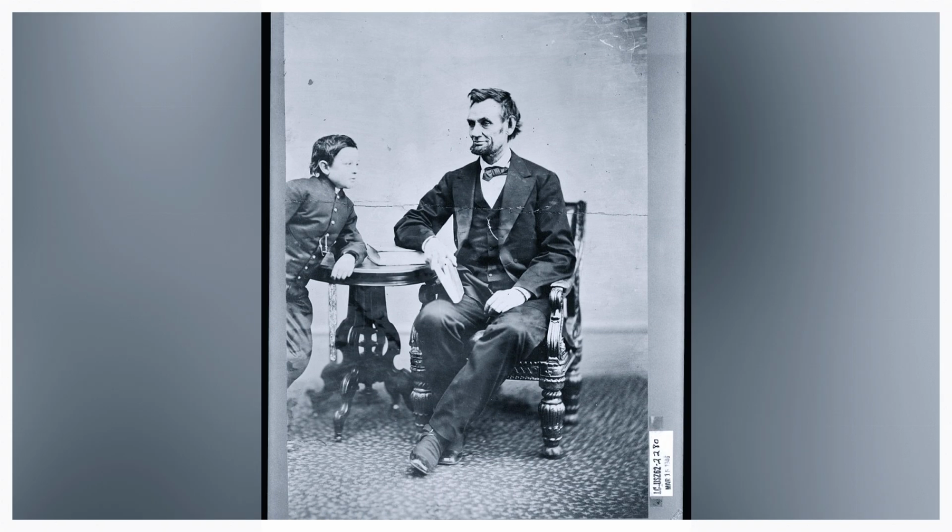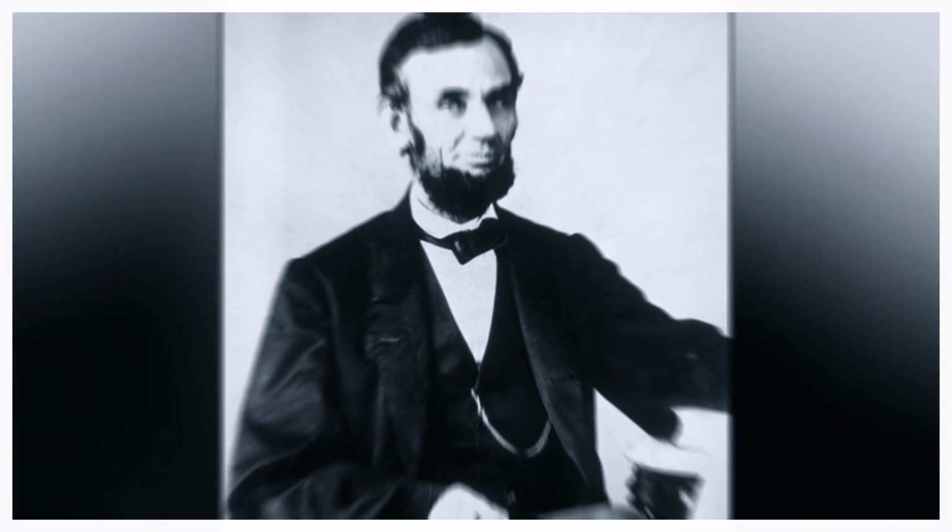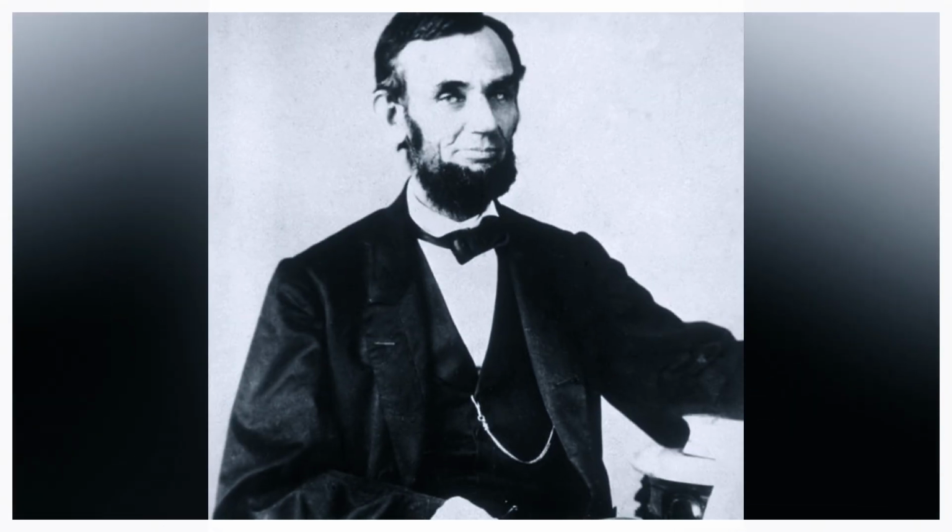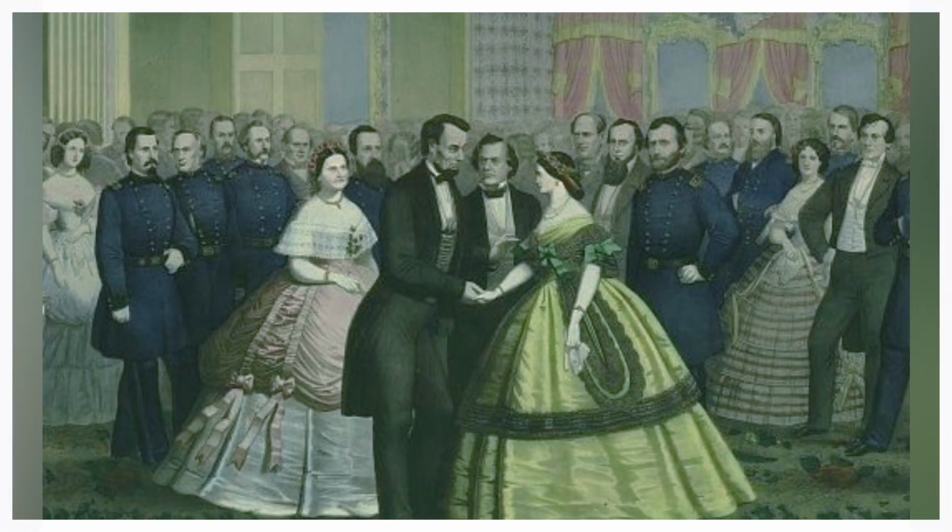Lincoln was the first president to be assassinated by John Wilkes Booth, a Confederate sympathizer and actor. He was shot in the head while attending a play at Ford's Theater in Washington, D.C. His last words were "She won't think anything of it" to his wife, who wanted to hold his hand.